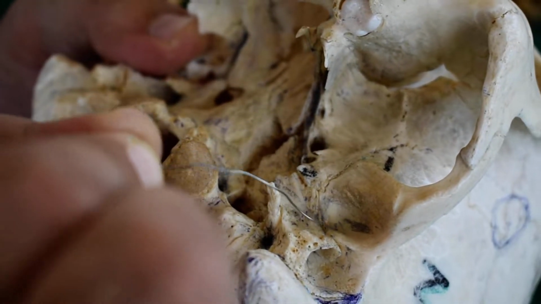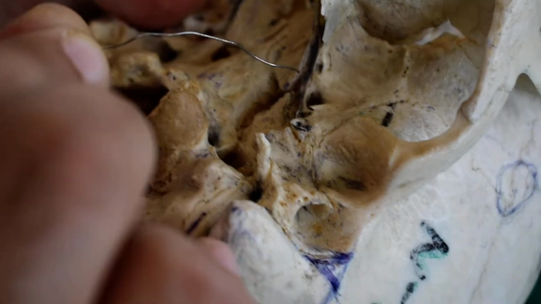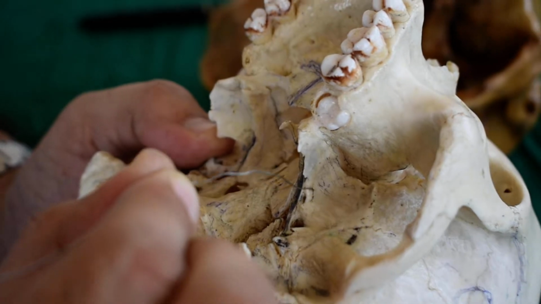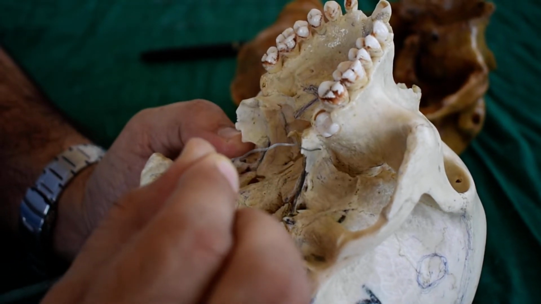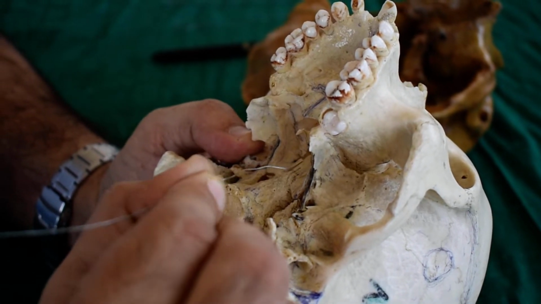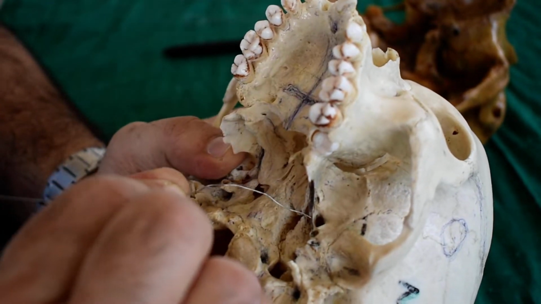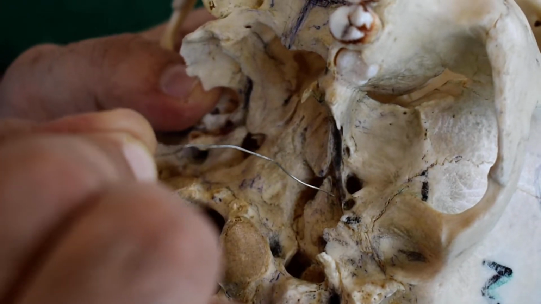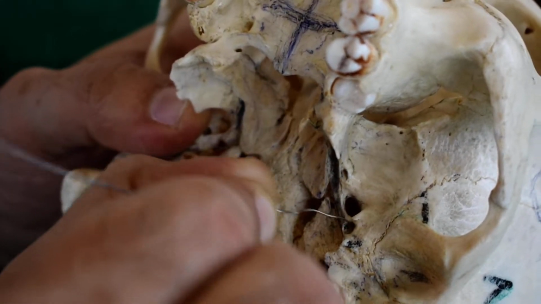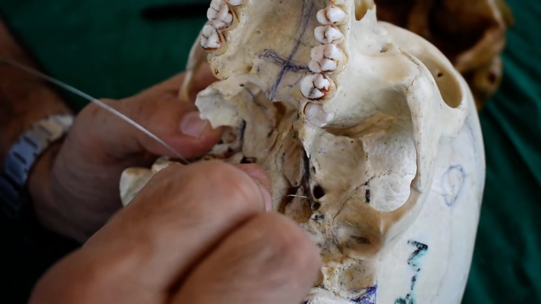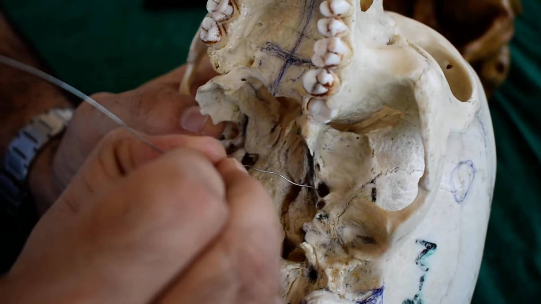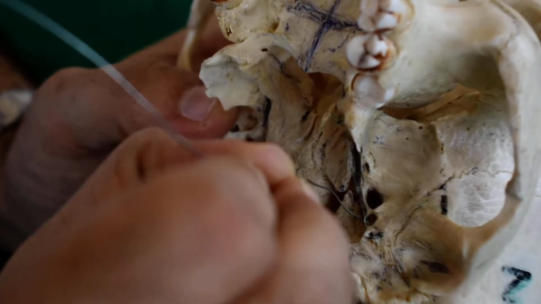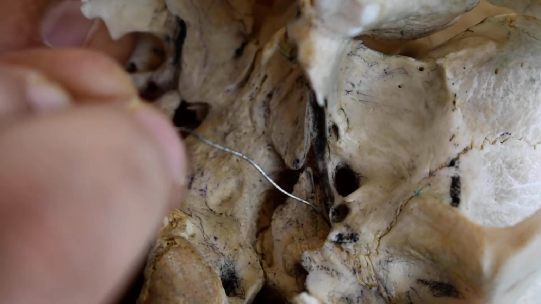Laterally it is limited by squamous portion of temporal bone, and medially there will be the root of lateral pterygoid plate. Posteriorly, it will have the presence of foramen ovale, then just posterolateral to foramen ovale, foramen spinosum. In the morning, I had drawn these two foramina, and we showed that from foramen ovale, mandibular nerve was passing, and from foramen spinosum, middle meningeal artery was passing.